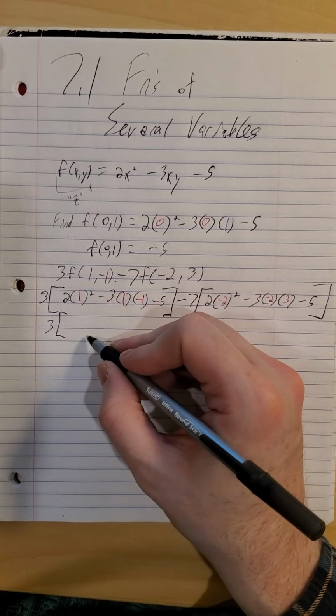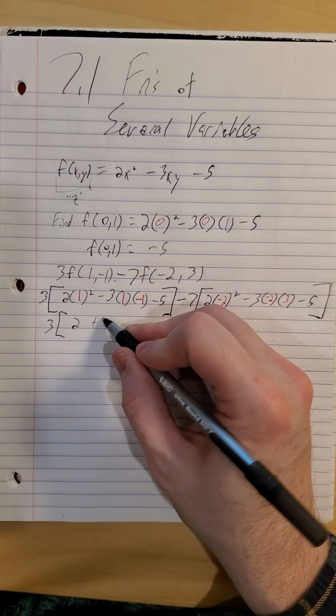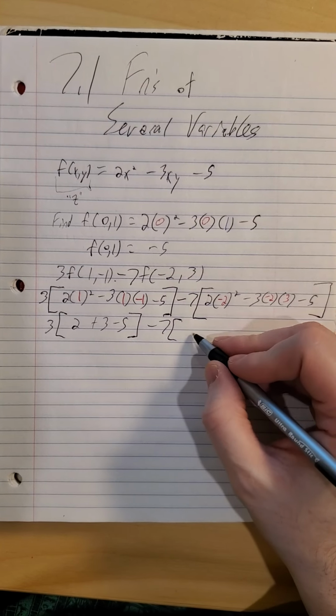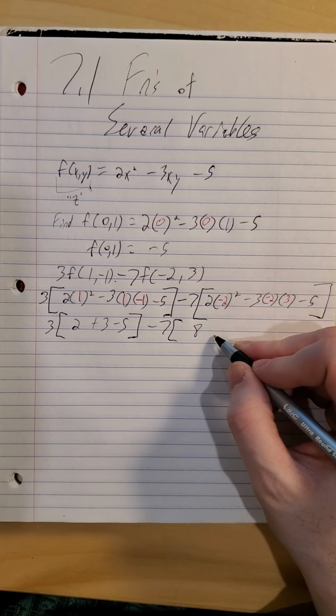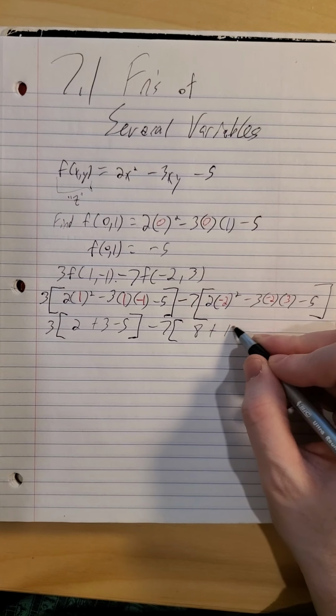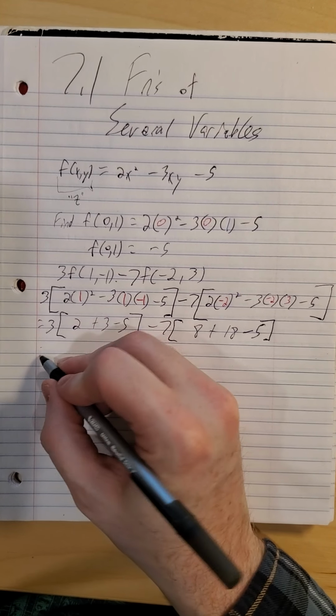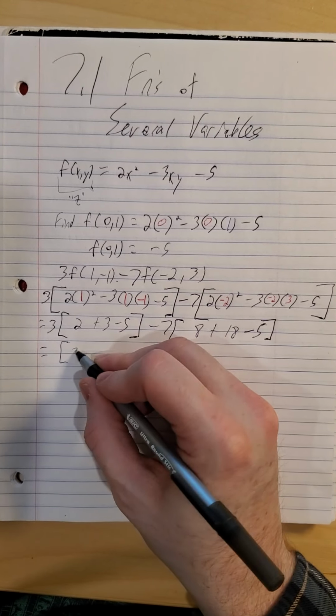So we have 3 by 2 plus 3 minus 5, minus 7 by, that would be 8 plus 18 minus 5. Then we're just plugging and chugging away on the arithmetic there.